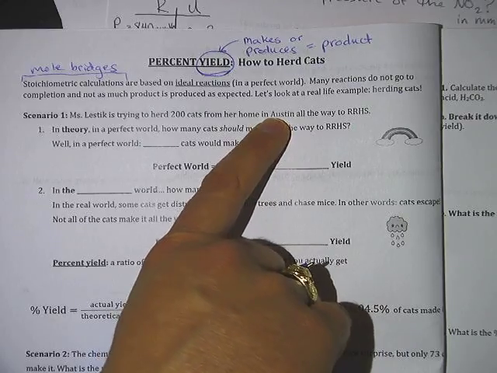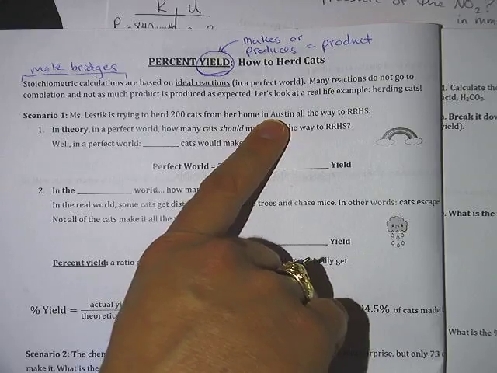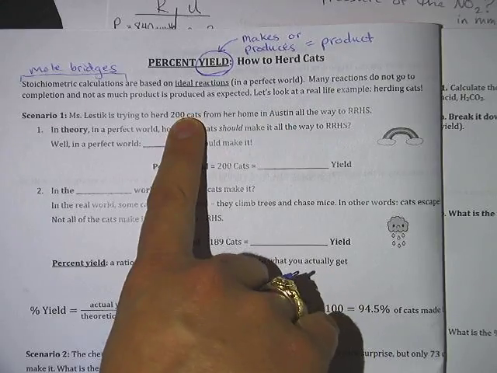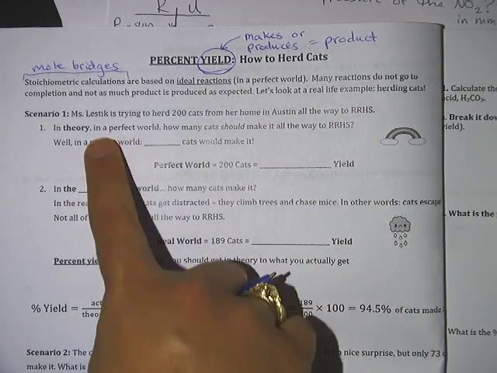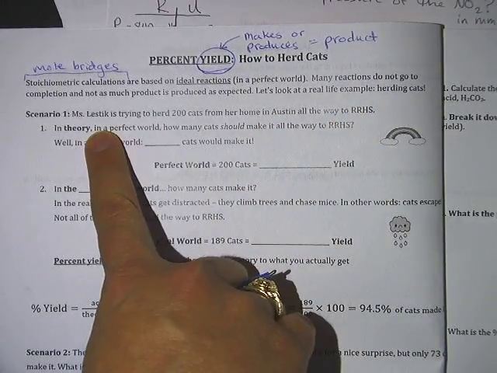Yeah, it's not great from what I understand. But she wants to herd 200 cats all the way up 35 to come up to Round Rock High School. I'm just picturing it in my head and it's hilarious.